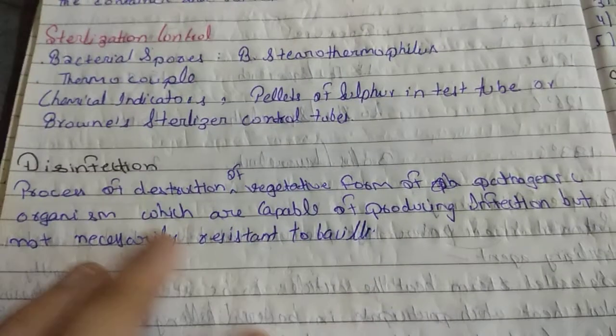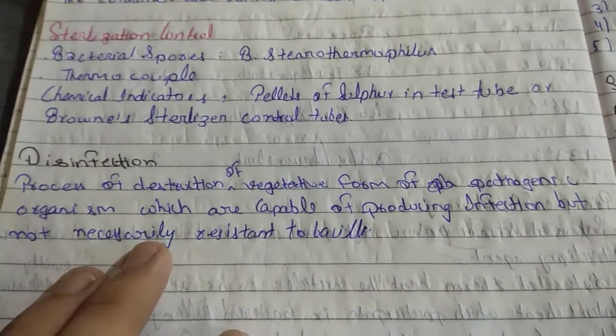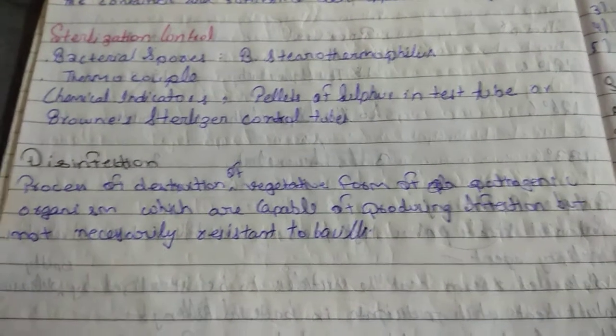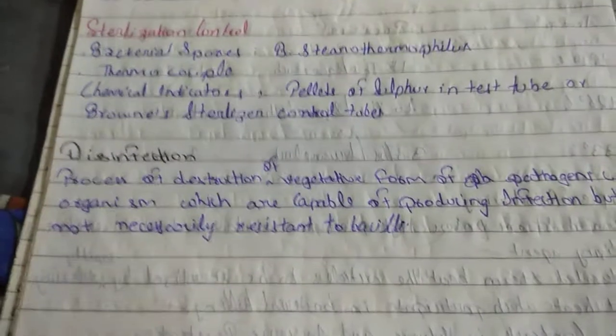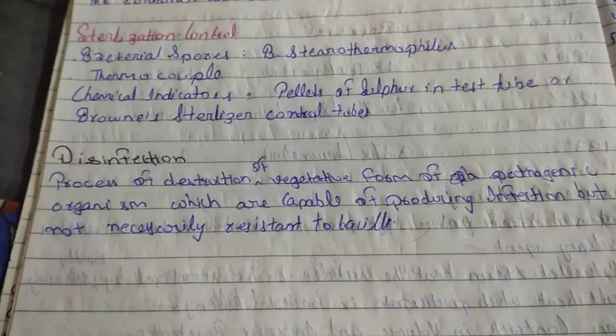Now disinfection. It is a process of destruction of vegetative forms of pathogenic organisms which are capable of producing infection, but are not necessarily resistant spores. So that's all about sterilization and disinfection. Thank you.